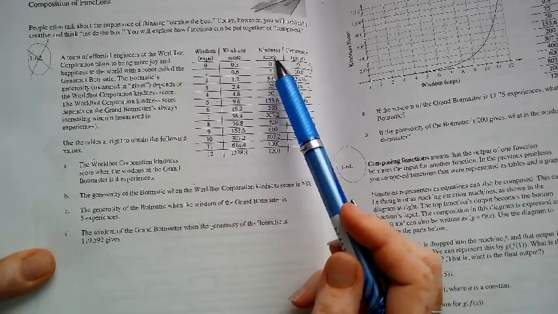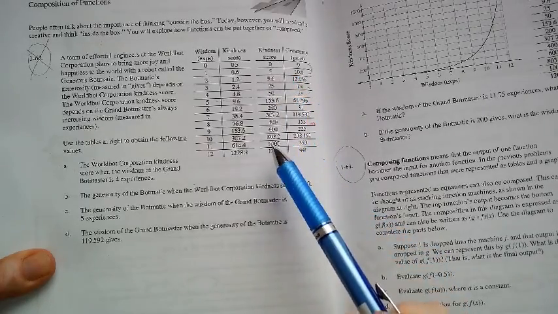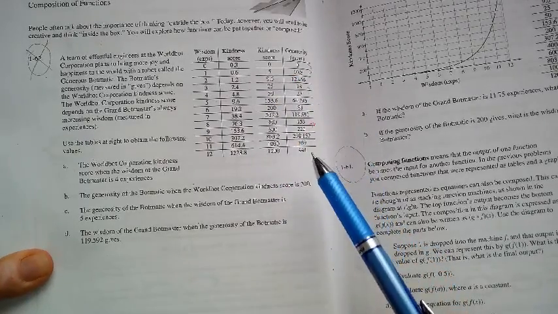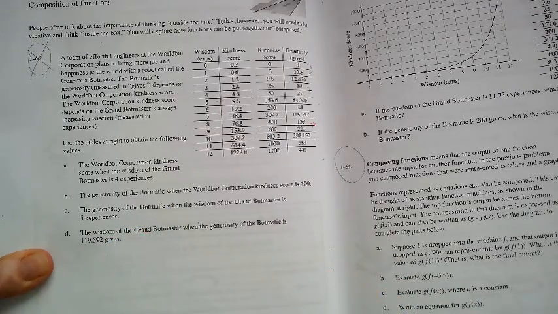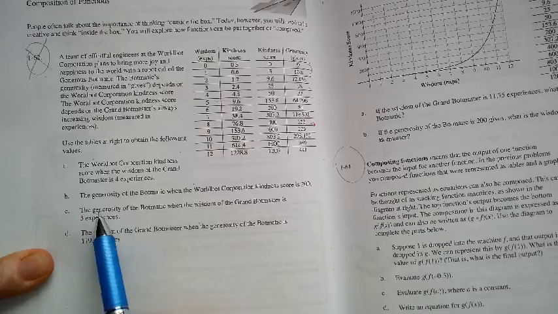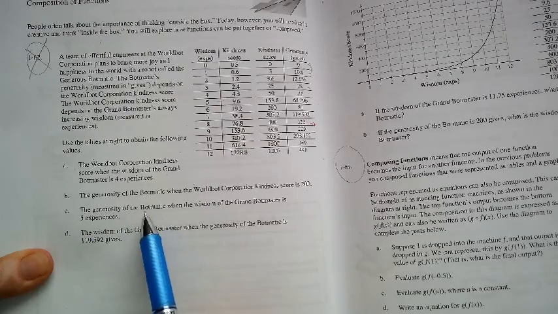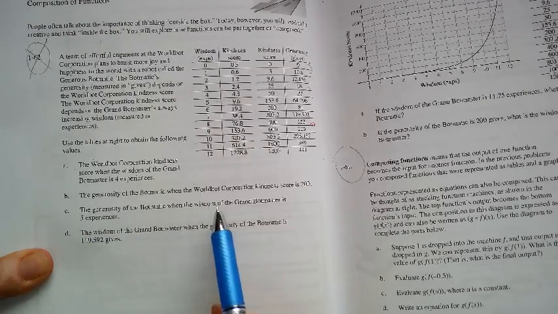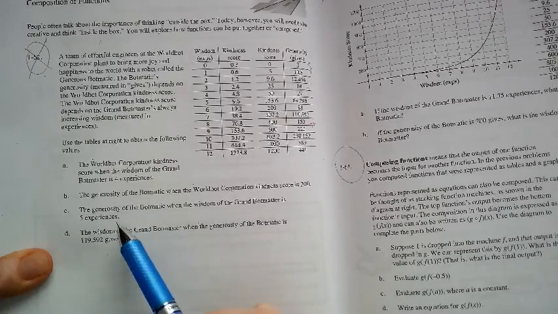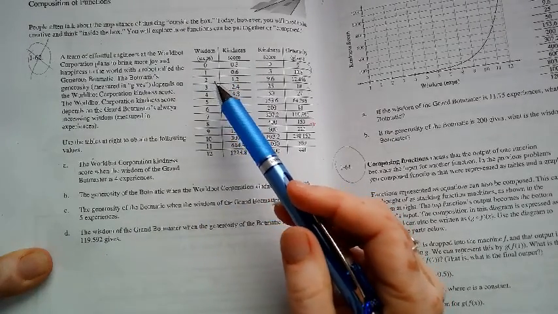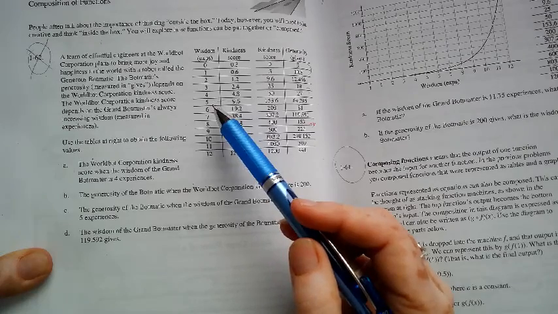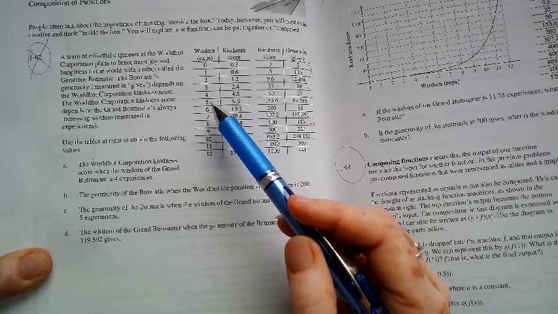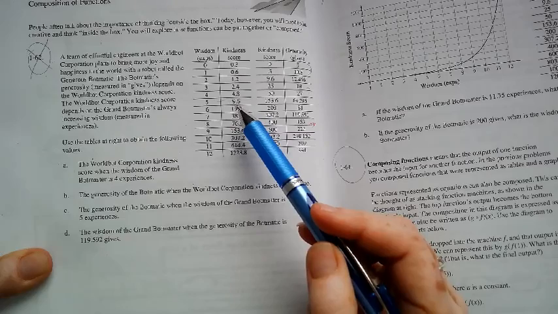But you'll notice this one, you're inputting a kindness score and you're getting out a generosity score. So if you look at letter C, it says what's the generosity when the wisdom is 5. I look up wisdom 5 and get 9.6.